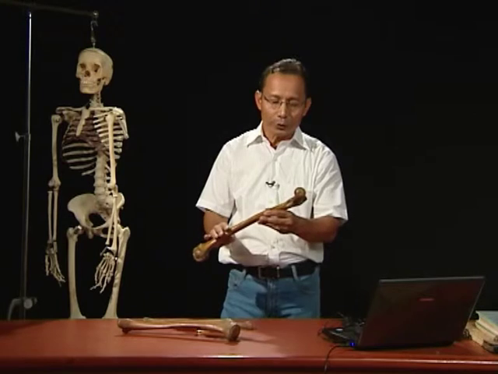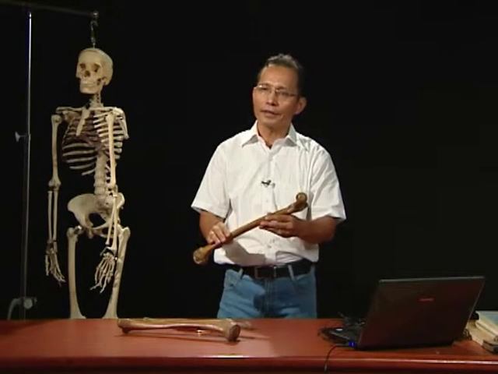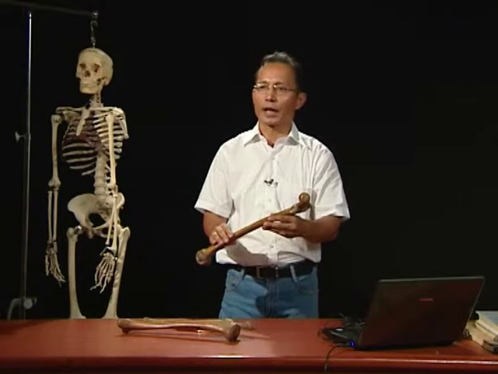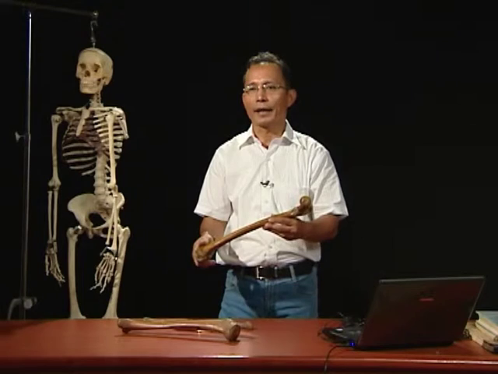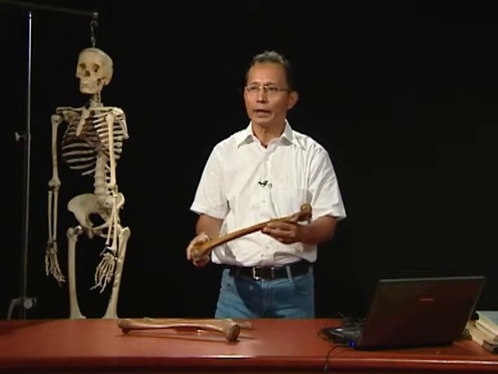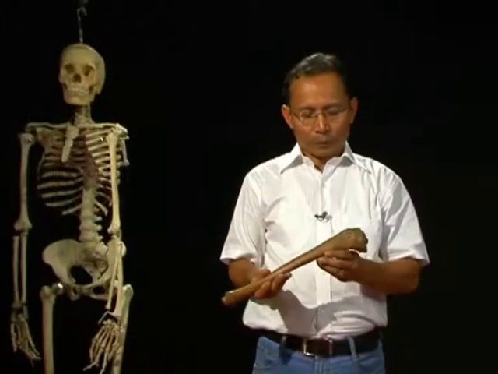So when you consider these three points and orient the femur in its anatomical position, you can very easily identify the side of the body to which the femur belongs. So now let us take up the tibia bone.